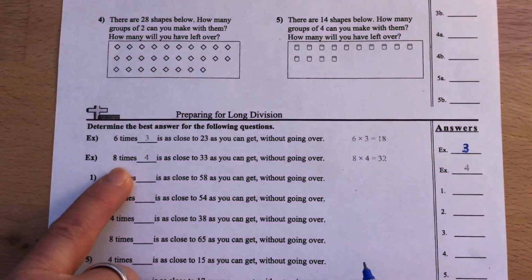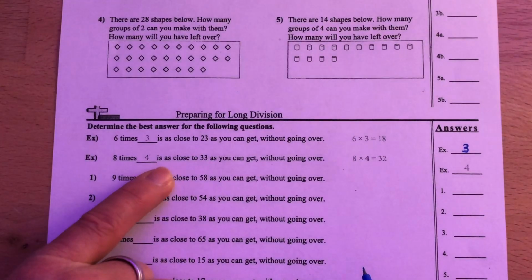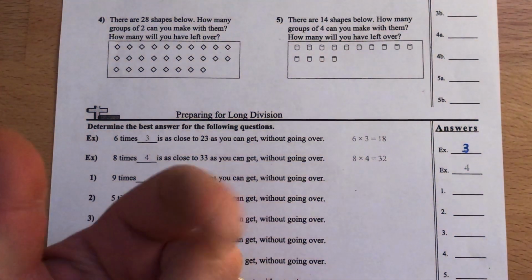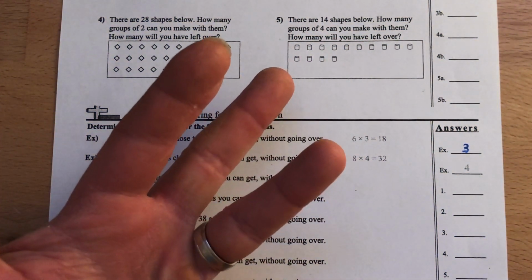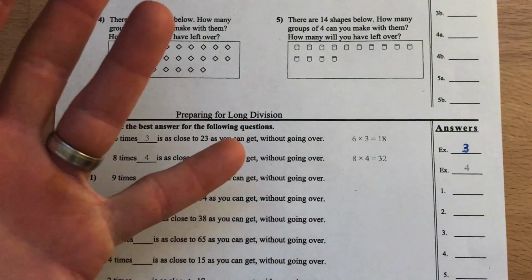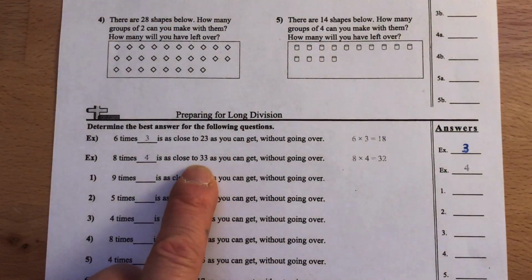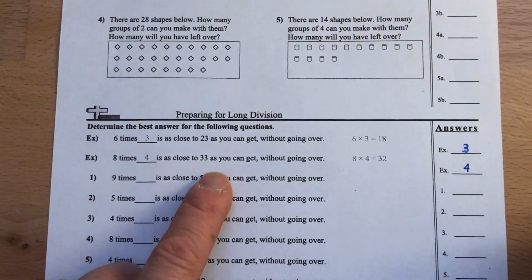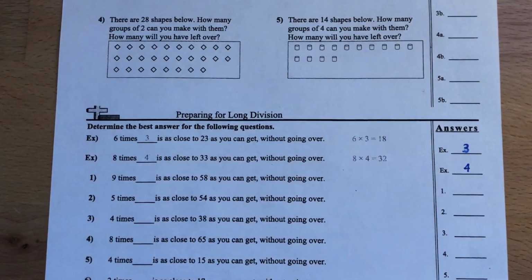Same thing here. 8 times 4 is as close to 33 as you can get without going over. See, 8, 16, 24, 32. If I hit one more, it's 40. That would be higher than 33. So 8 times 4 is 32, so it just fits in 4 times without going over.